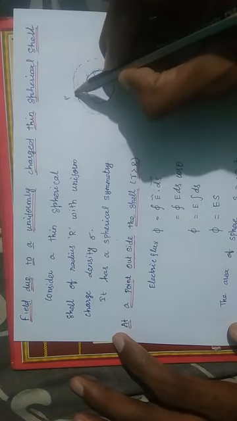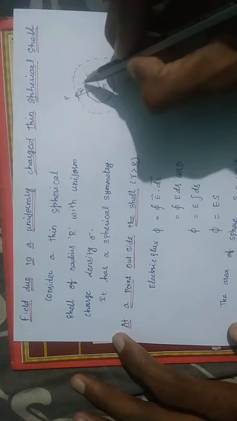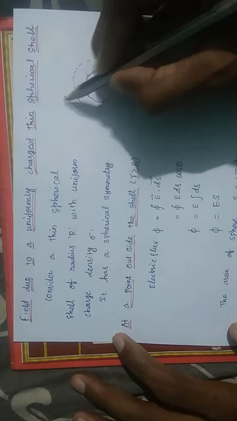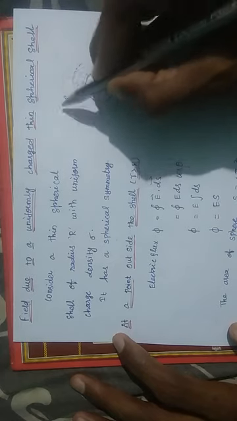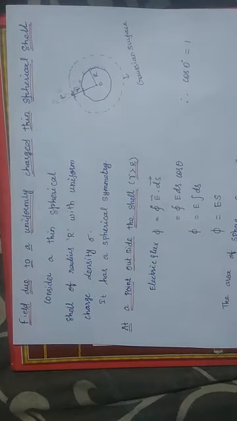The area vector also acts in this direction, and the field also acts in this direction. E and the area vector both act in the same direction.